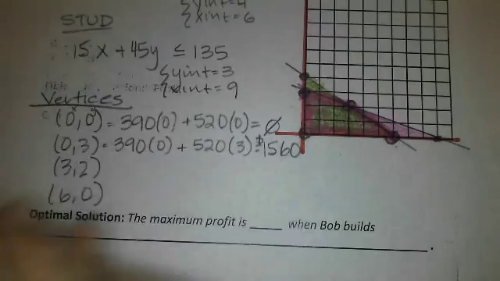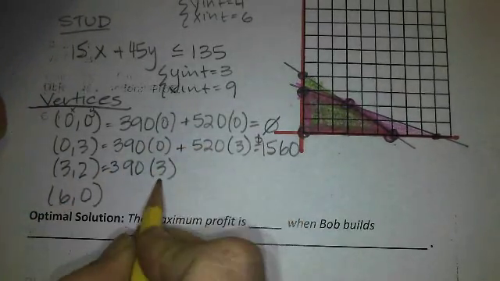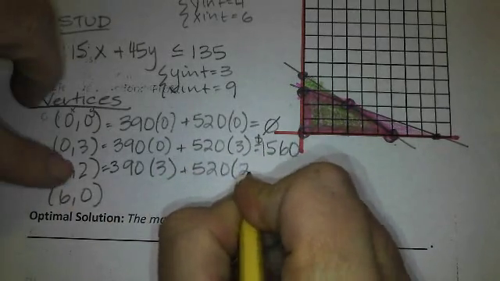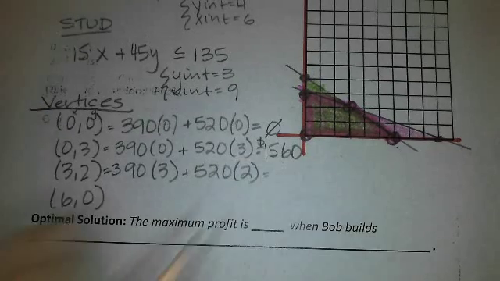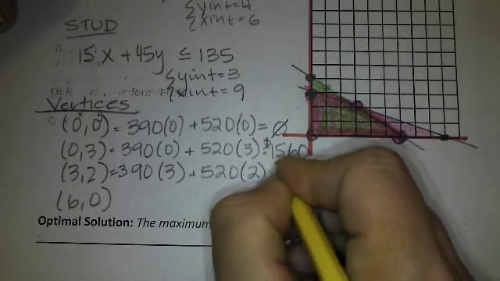Okay, so the next one, I would say 390, plug in the 3 sheds there, 520, the 2 sheds here. So 390 times 3 and 520 times 2, and I get 2,210.